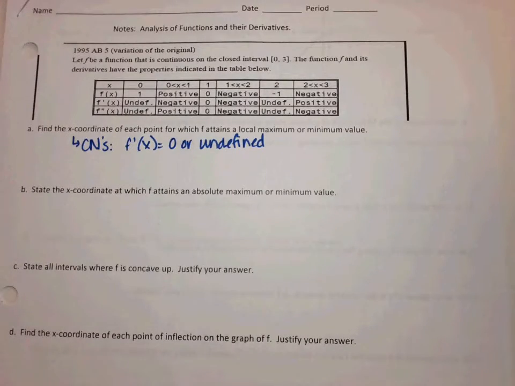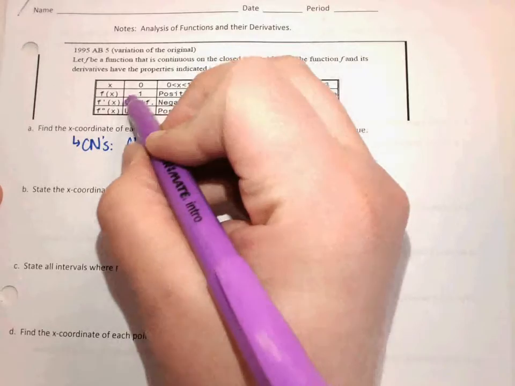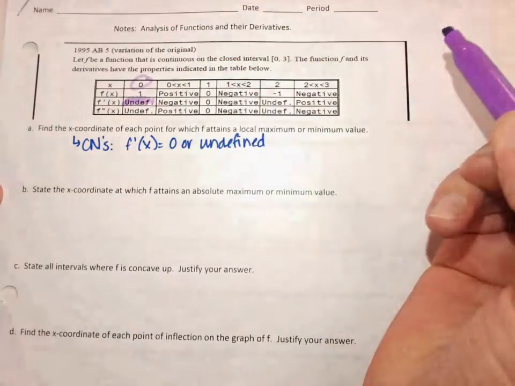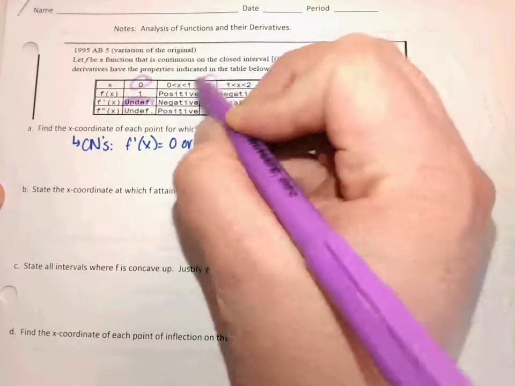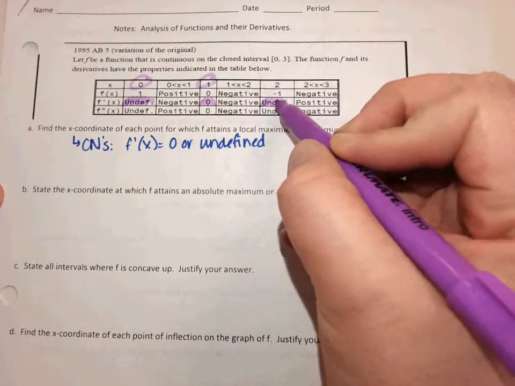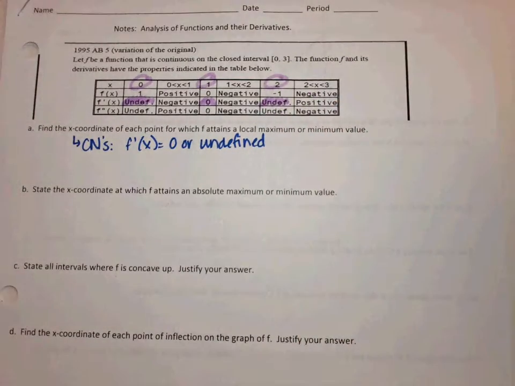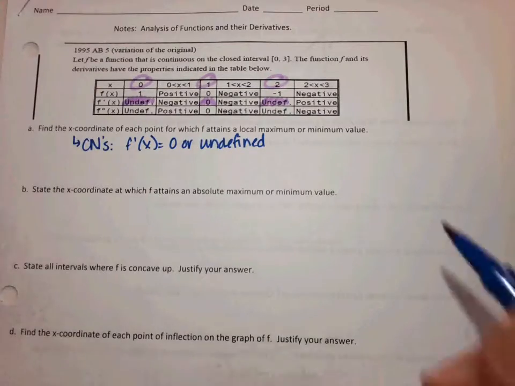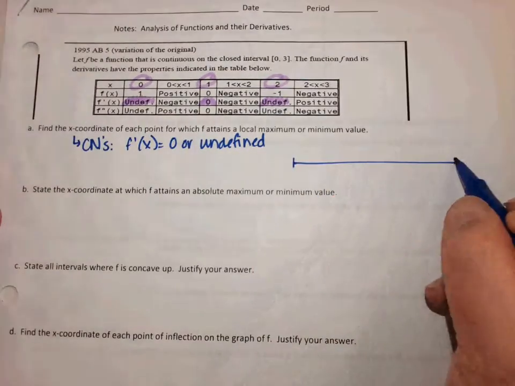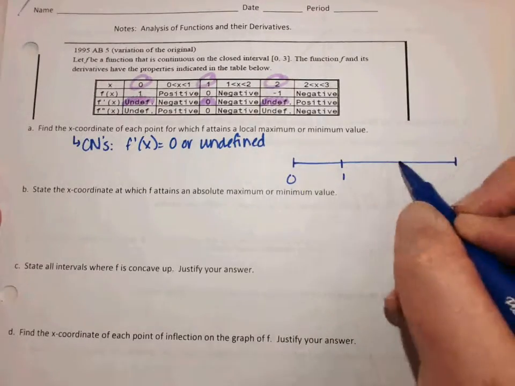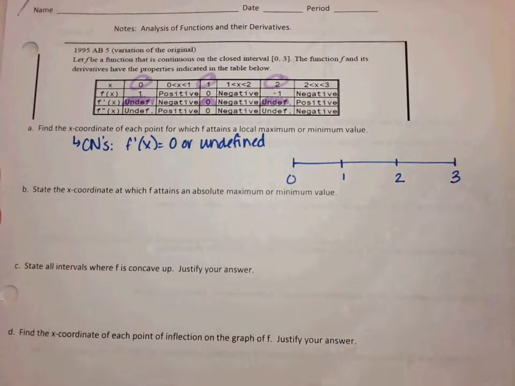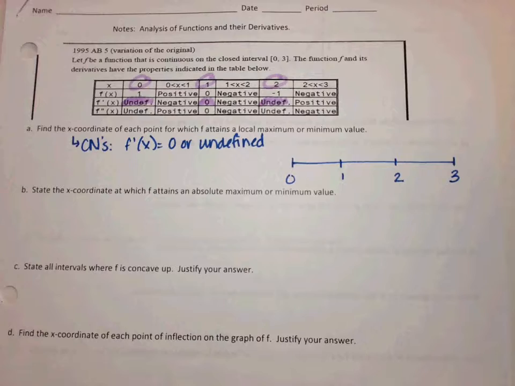1 and 2. Okay, so it's undefined at 0. It's 0 at 1. It's undefined at 2. So my critical numbers are 0, 1, and 2. So let's set up a number line here. 0, 1, 2, 3. Now, notice that on my number line, why am I not putting arrows?